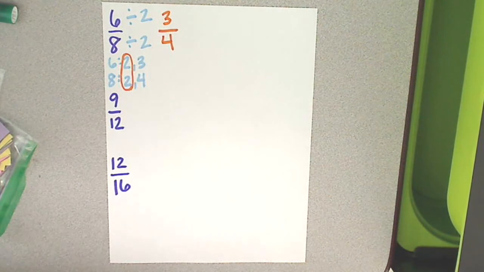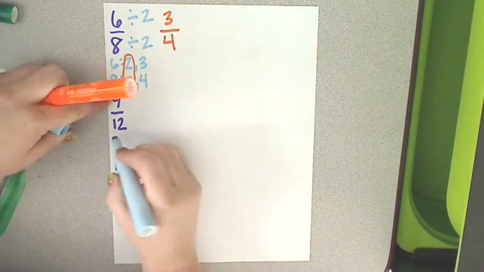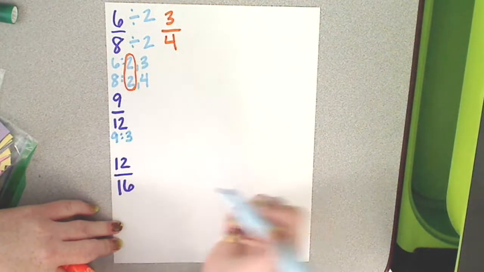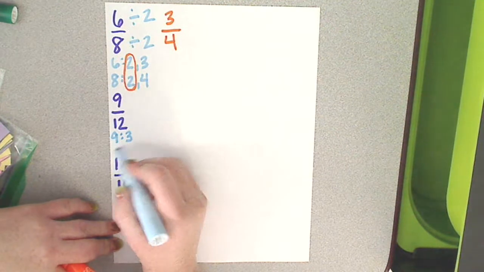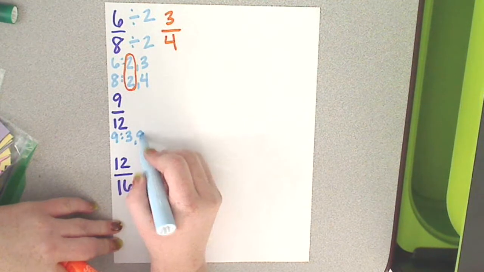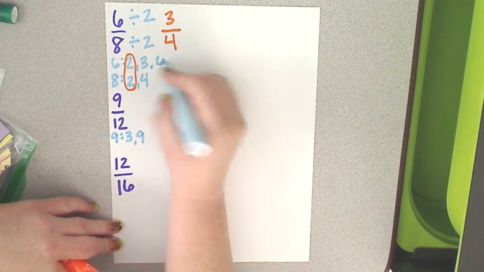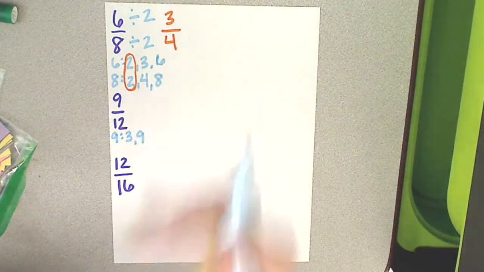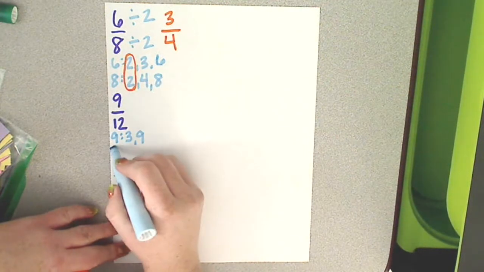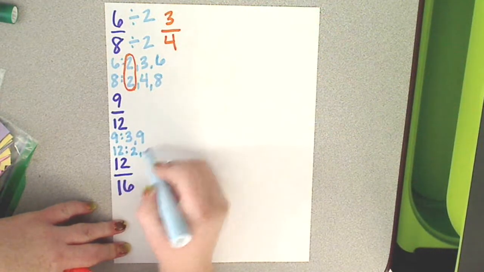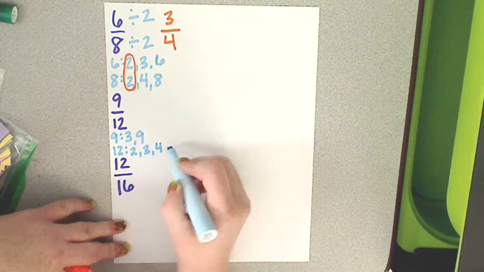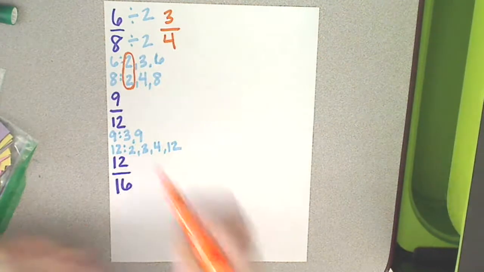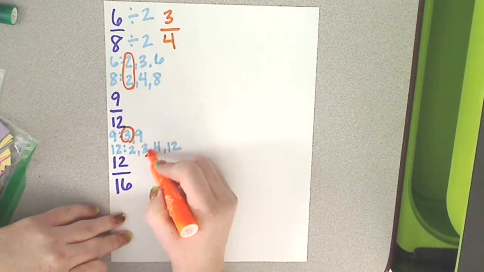Let's take a look at our second one, 9/12. I know that 9 can be divided by 3. I also know that it can be divided by 9. So we could even say that 6 could be divided by 6, and 8 could be divided by 8, since 8 times 1 is 8. And I know that 12 can be divided by 2, by 3, by 4, and by 12. So the one factor they have in common is 3.